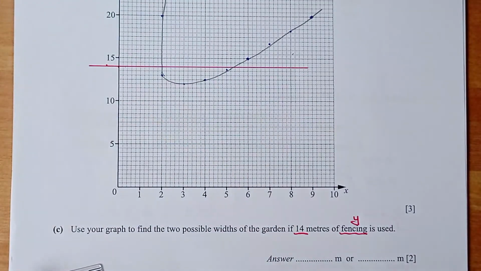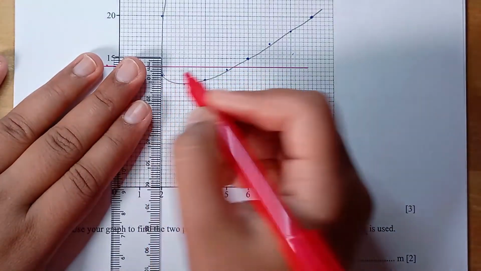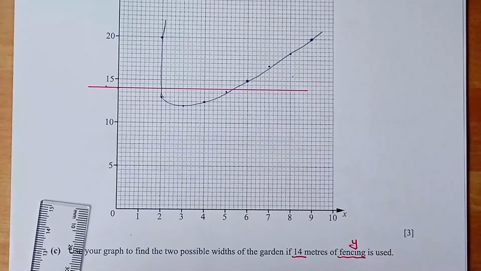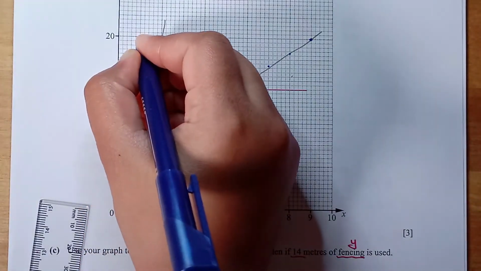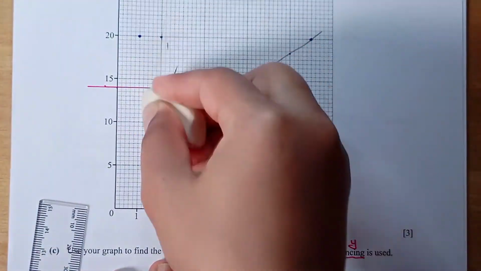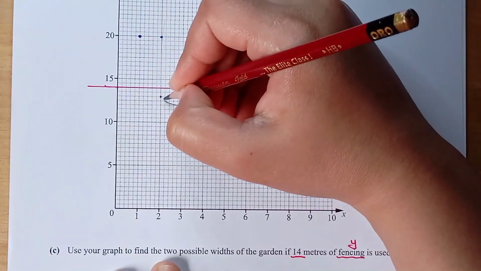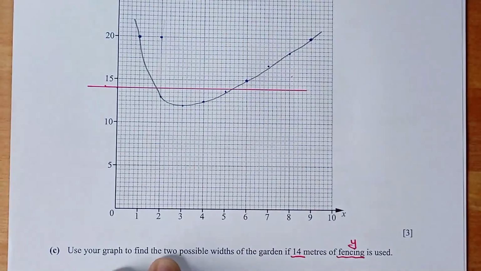And let me find the two possible values of width, the x values. So the first x value, sorry, I messed up. So when x is 1, we have 20. This point, not this point. Let me draw the curve again. We need to connect this point with 1 and 20. Yes. Okay. Now we can find the two values for x.